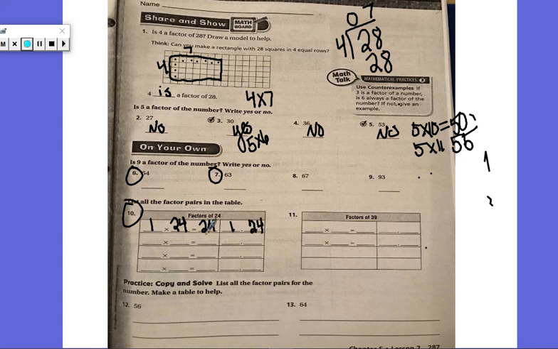And then keep going. Is 2 times something 24? Sometimes it helps if you make 1 right here, and 24 right here, and you kind of make like a rainbow chart. So you know 1 times 24 is 24. Okay, 2 times what is 24? Well, 12 is. So 2 times 12 is 24. Let's see if a 3 works. 3 times 8 is 24.